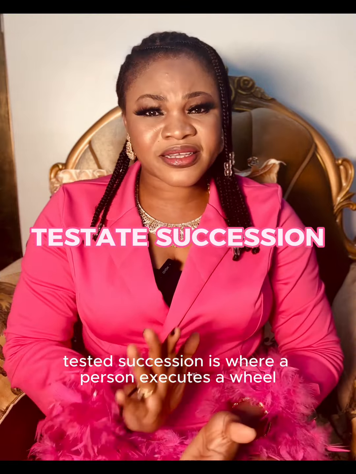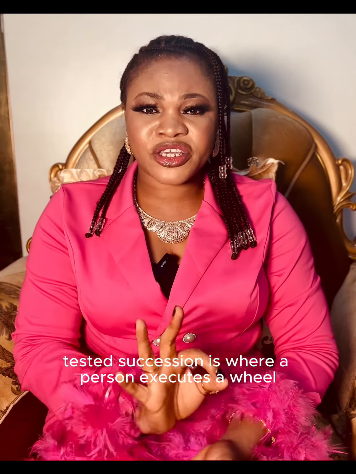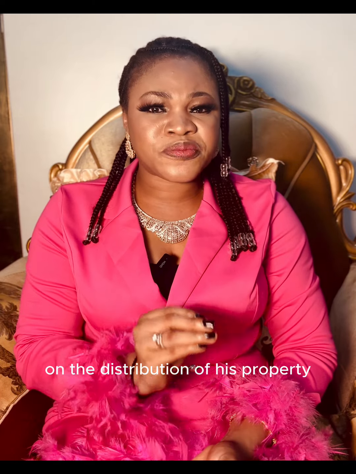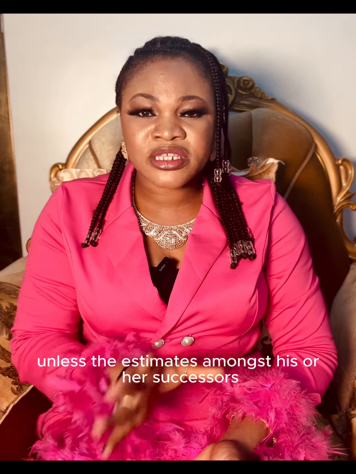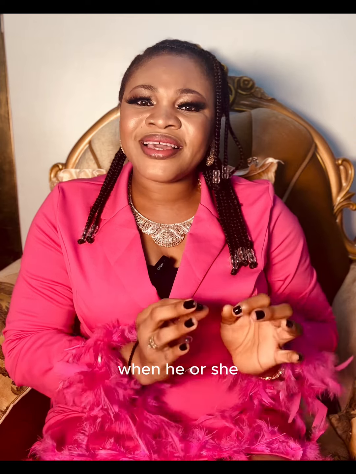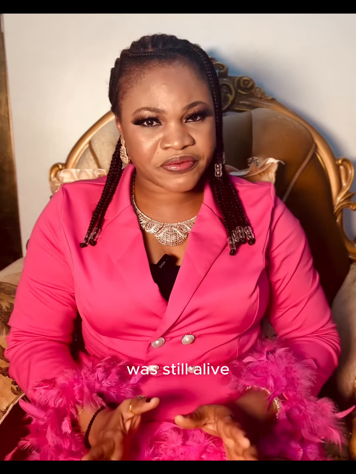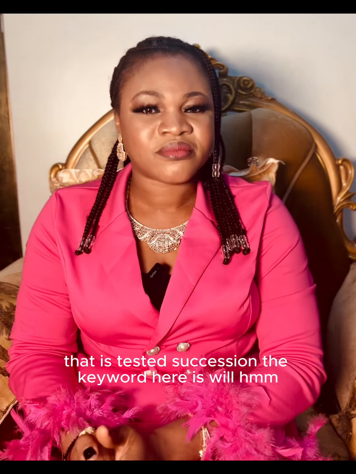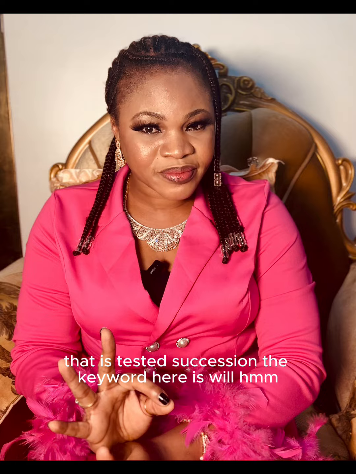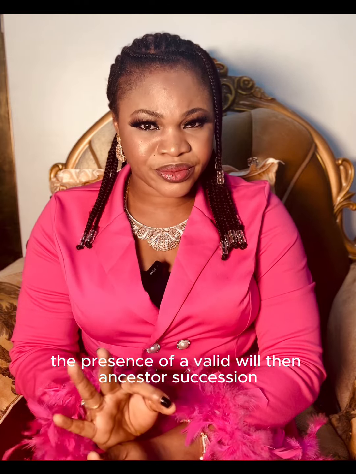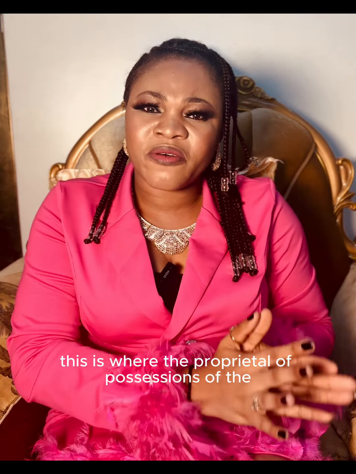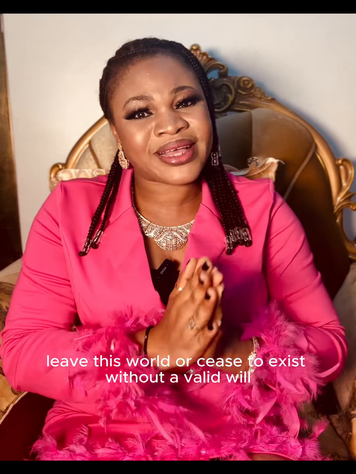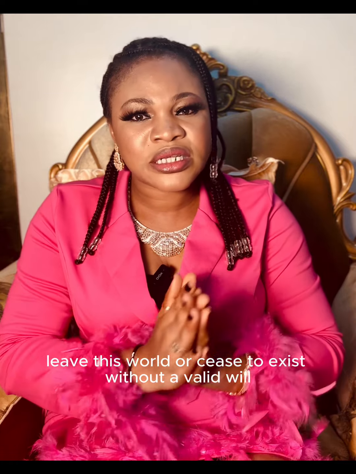Testate succession is where a person executes a will on the distribution of his property, or let's say estates, amongst his or her successors or heirs when he or she was still alive. That is testate succession. The key word here is will: the presence of a valid will. Then intestate succession. This is where the proprietor of the property leaves this world or ceases to exist without a valid will.